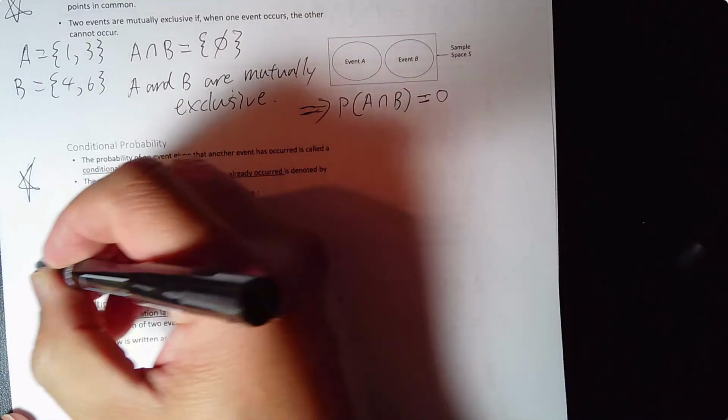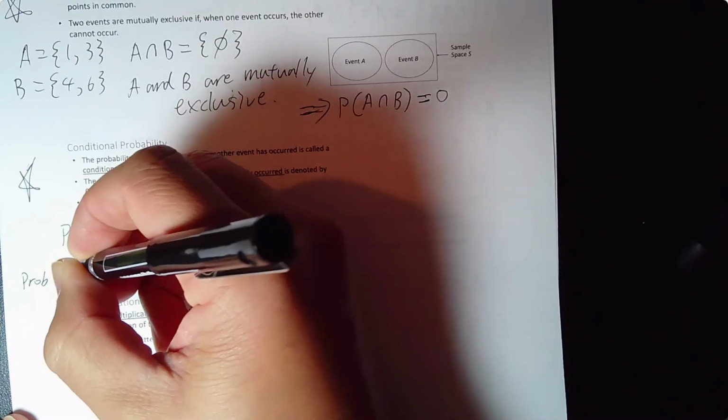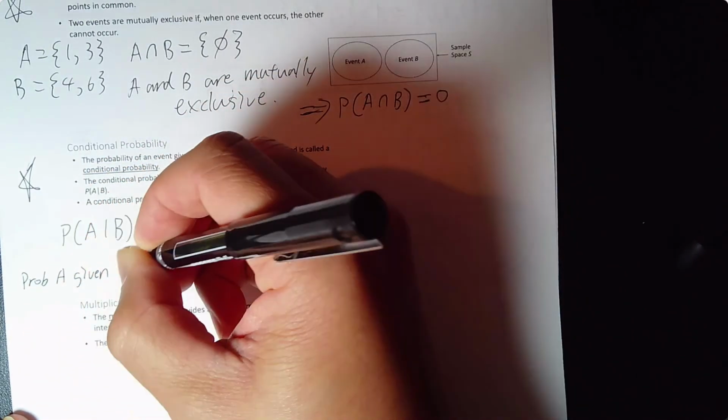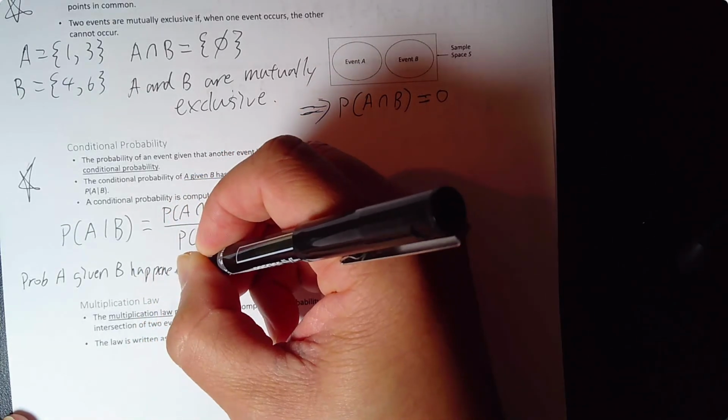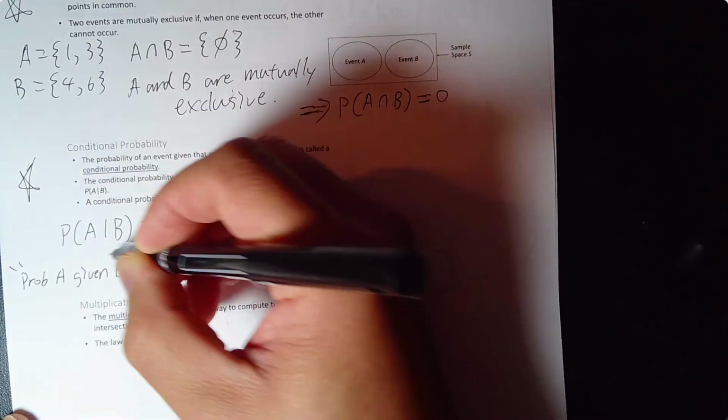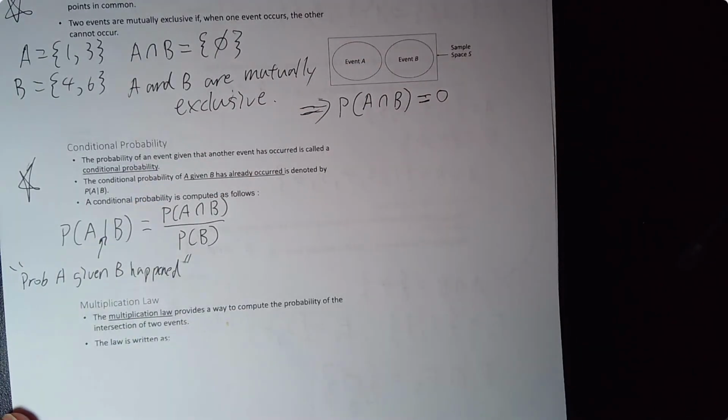Let me write it out in words: the probability of A given B happened. This line in here, we read as given. The way you think about this is adding additional information.